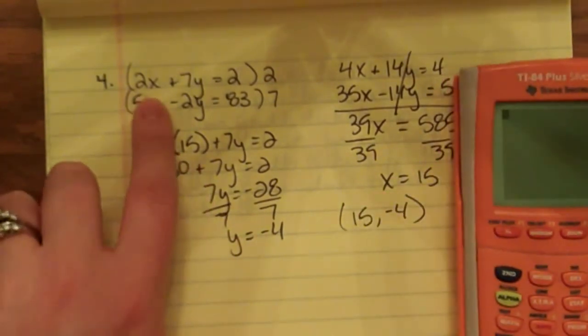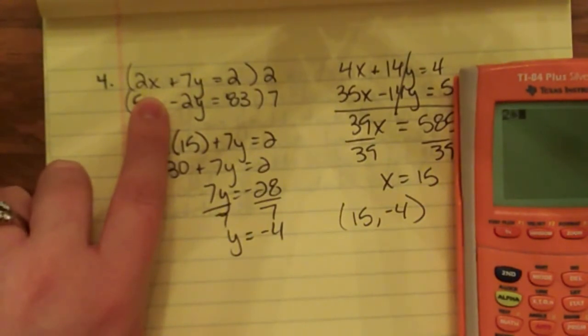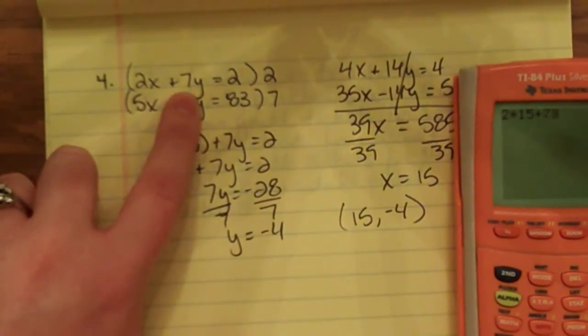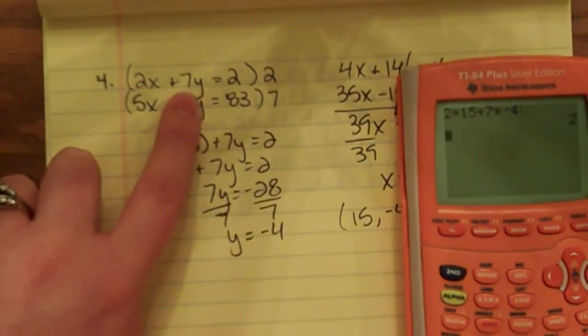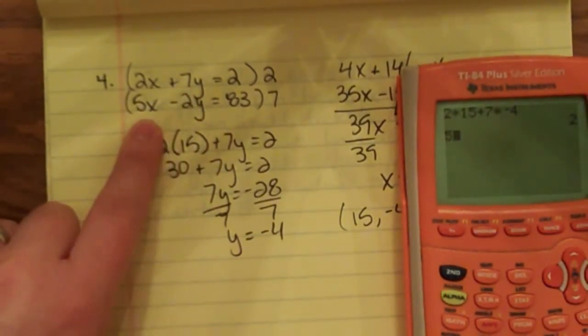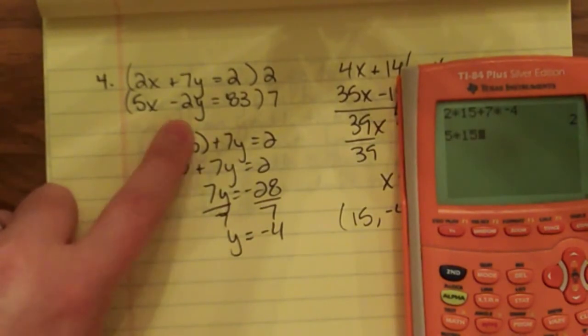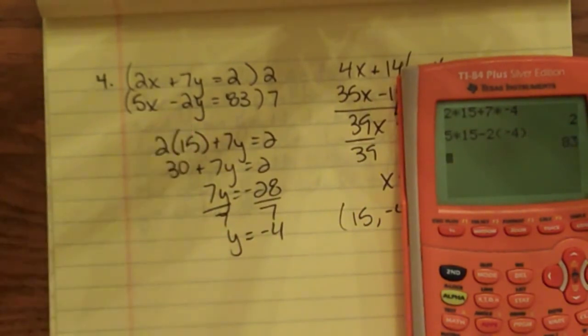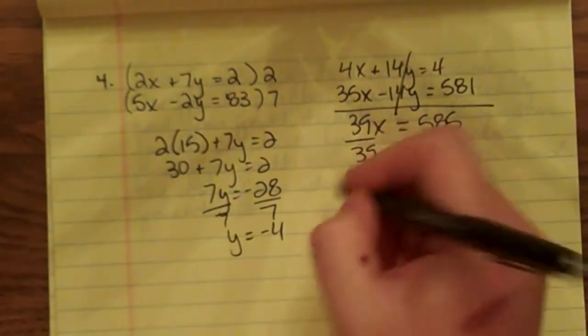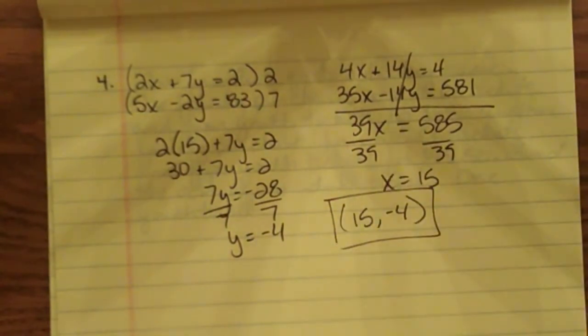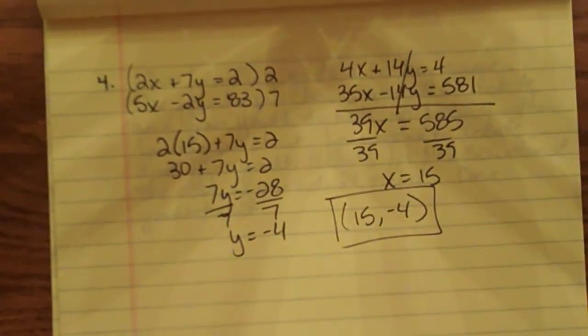And let's double check that with our originals. 2 times 15 plus 7 times negative 4 should equal 2, which it does. And 5 times 15 minus 2 times negative 4 should equal 83, and it does. And so that then is our correct answer. Okay, let's take a look at a word problem.